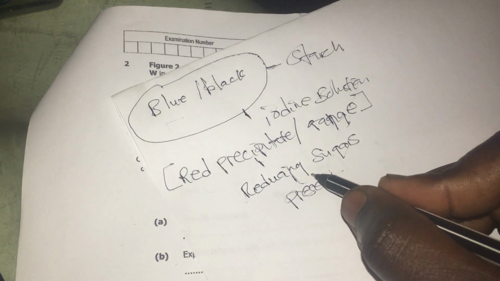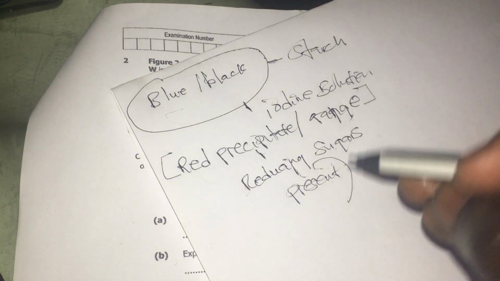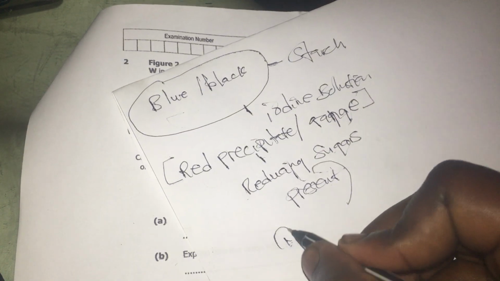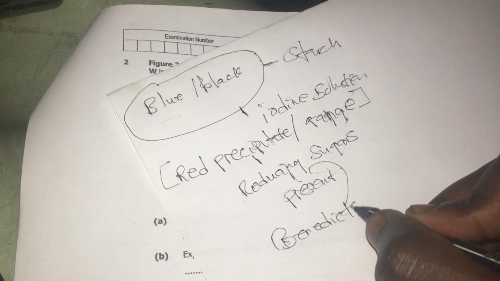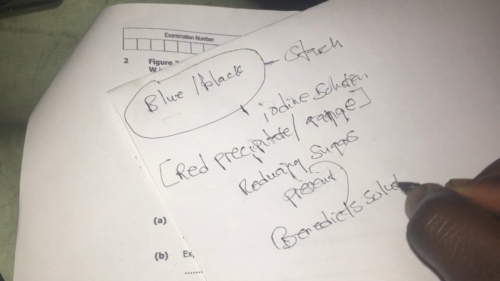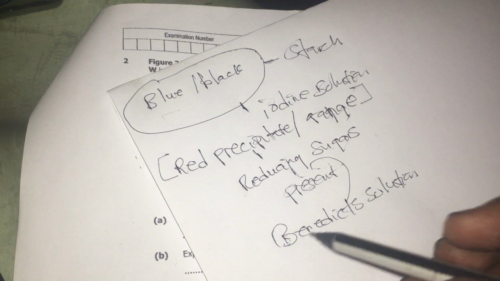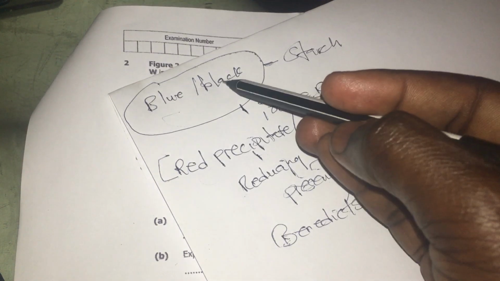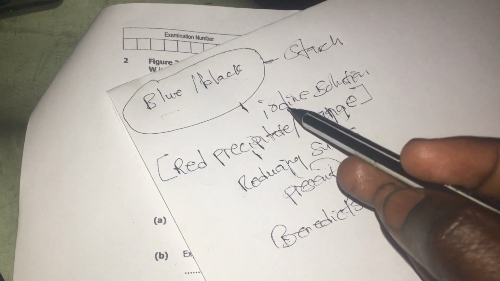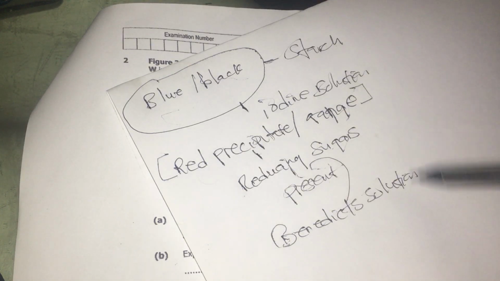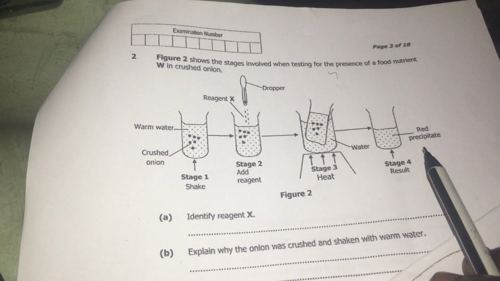Then the reagent that will be used to determine if reducing sugars are present is called Benedict's solution. The reagent in the test for starch is called iodine solution. So if you check the ending part here, it's a red precipitate.